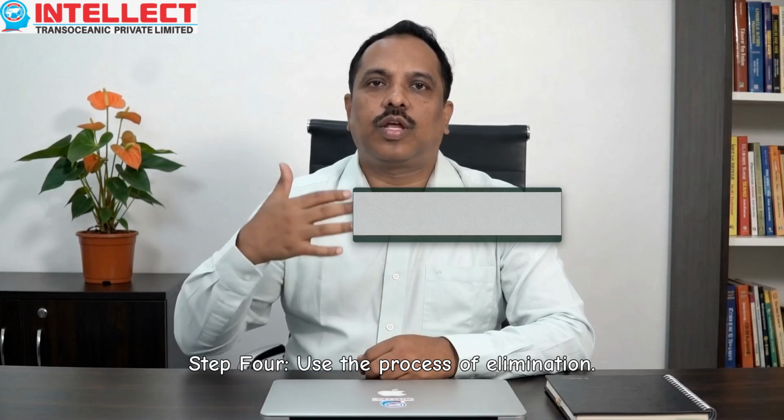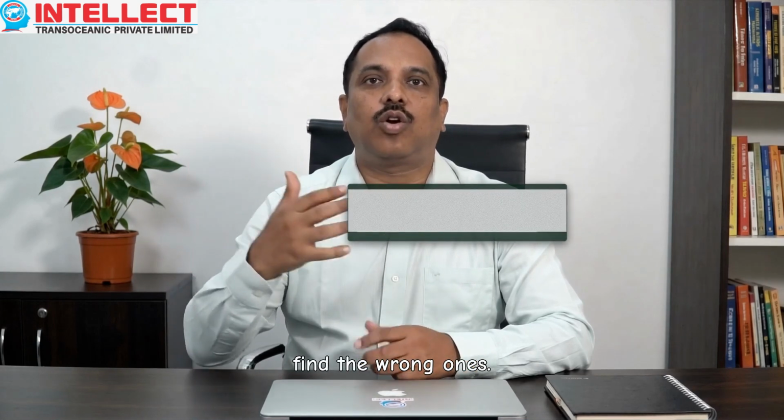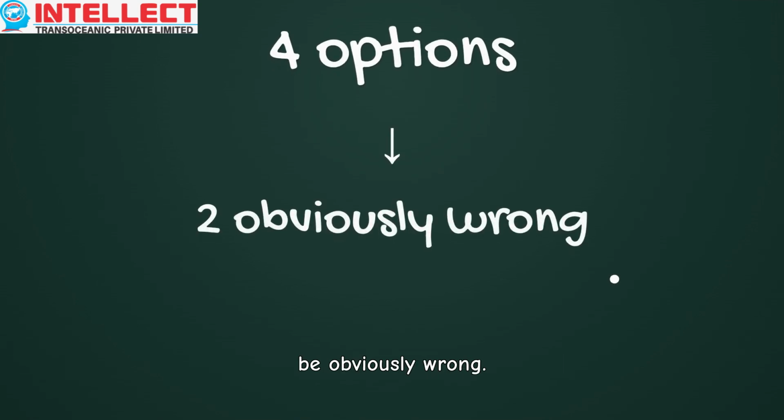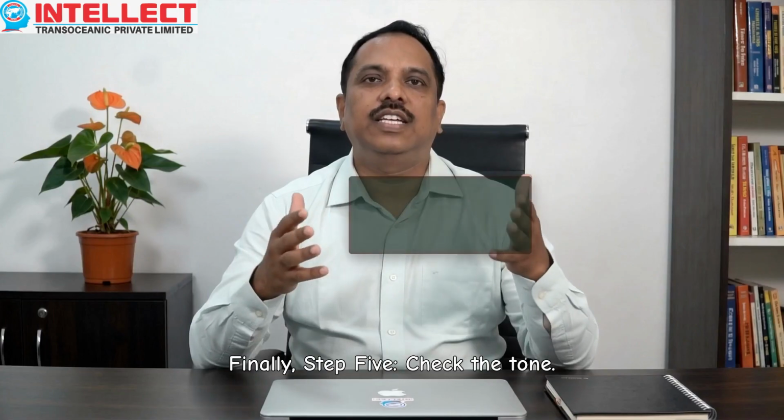Step 4. Use the process of elimination. Don't just look for the right answer, find the wrong ones. Typically, out of 4 options, 2 will be obviously wrong. Strike them out immediately. You'll usually be left with one close distractor and the one correct answer. Choose carefully.